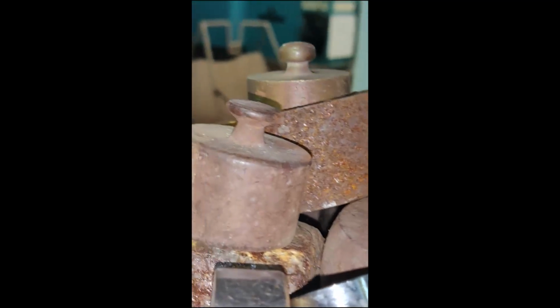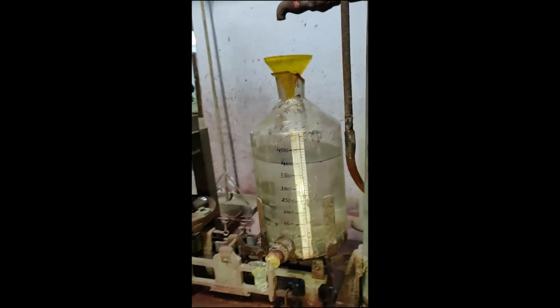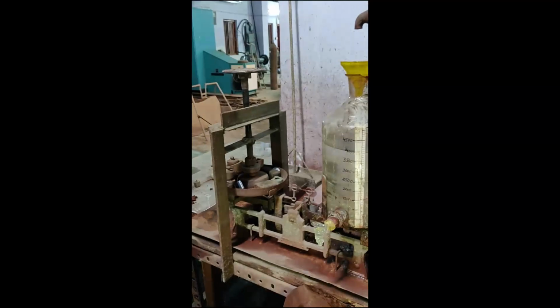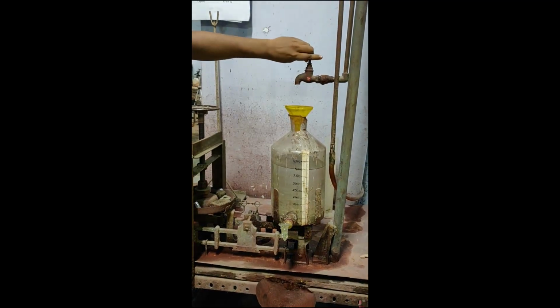So it is broken. 3950. The pellet is already in contact between these two plates, and we are filling the water. Then we'll observe for the breaking of the pellet.